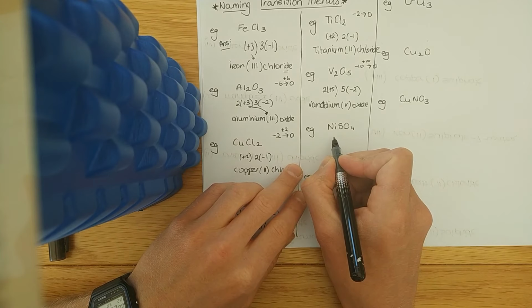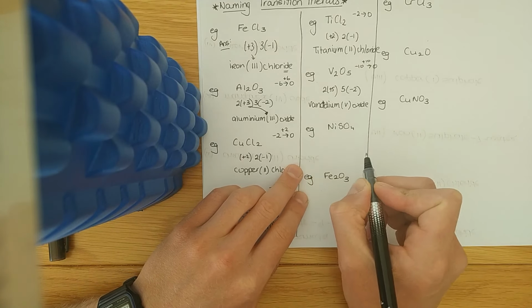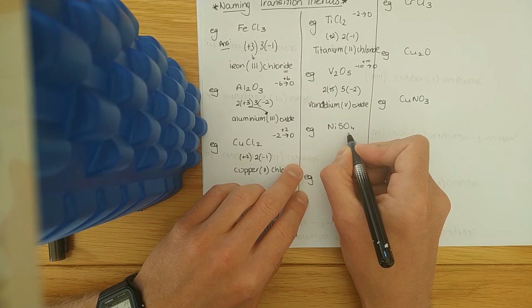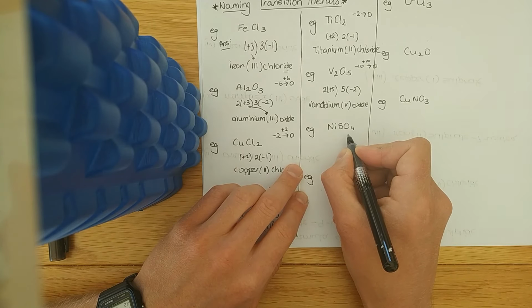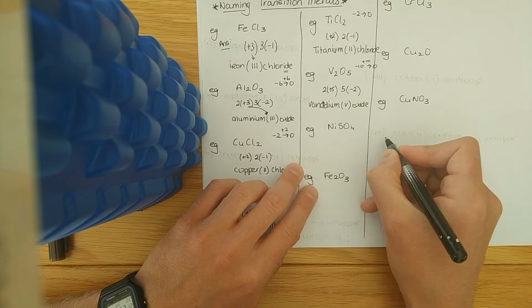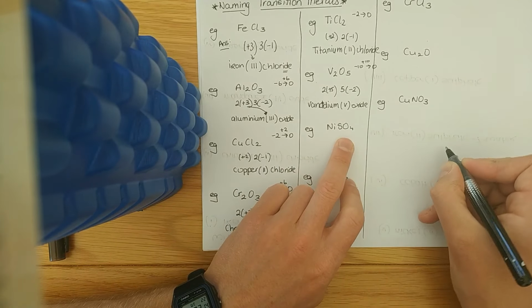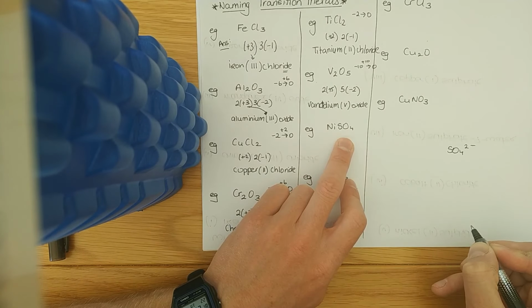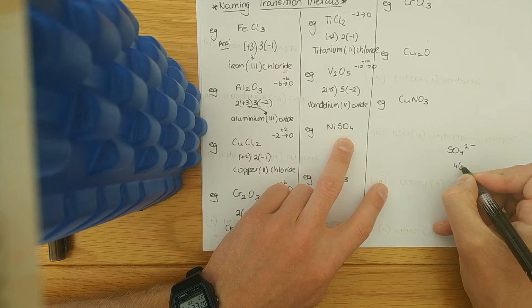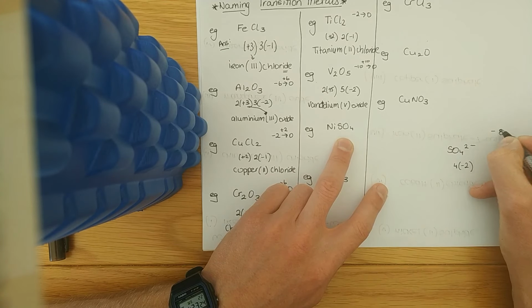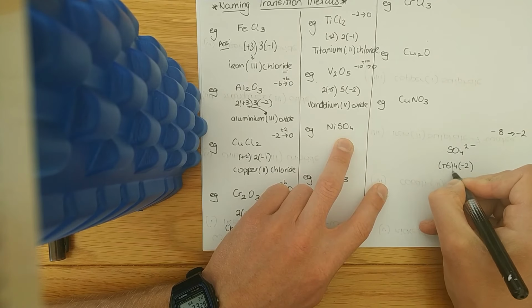This one here now, NiSO4. Starting with your sulfate. So a bit of a bother here, you've got to work with your sulfate actually. So I'll do it over here. SO4 2-, your radical. So 4 times -2, that's -8, to get to -2 you need +6.